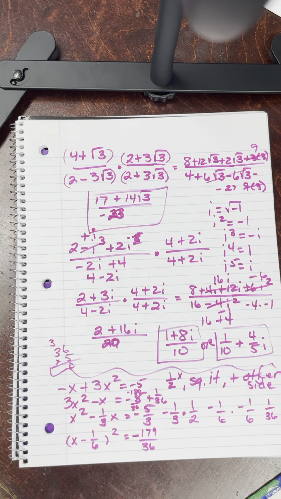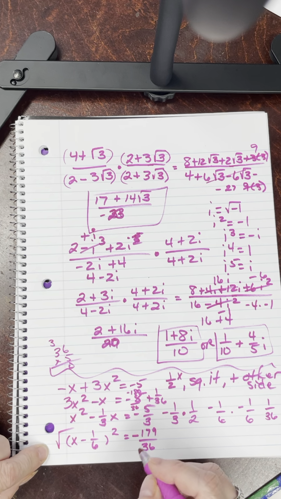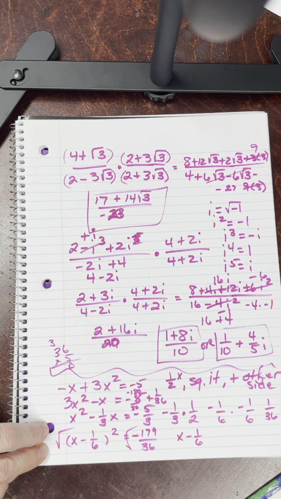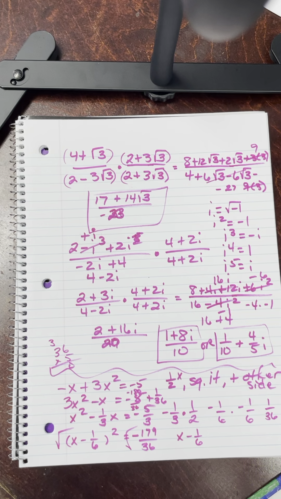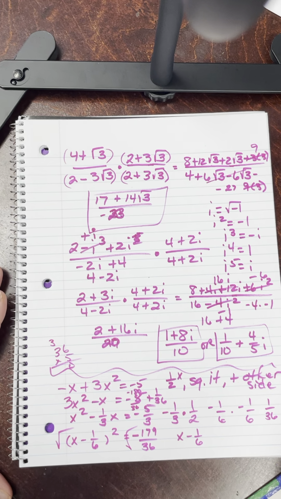But my goal was to solve for the x. So I need to remove the squared by square rooting, and what I do to one side, I need to do to the other. So this keeps the x minus 1/6. Sorry, technical difficulties on the phone there for a moment.